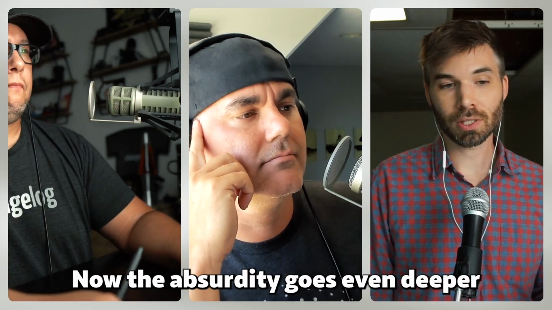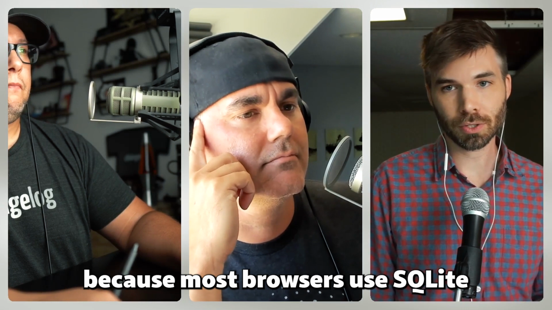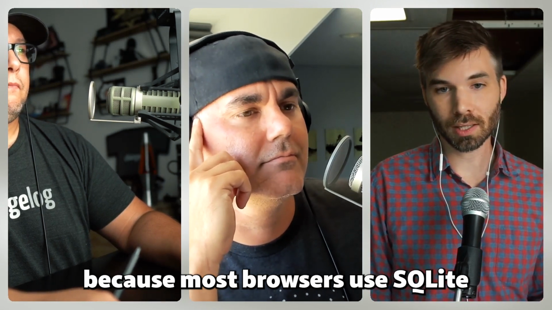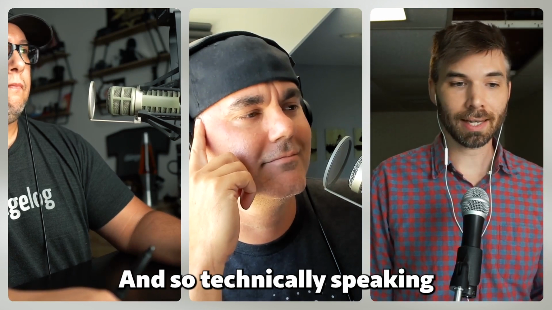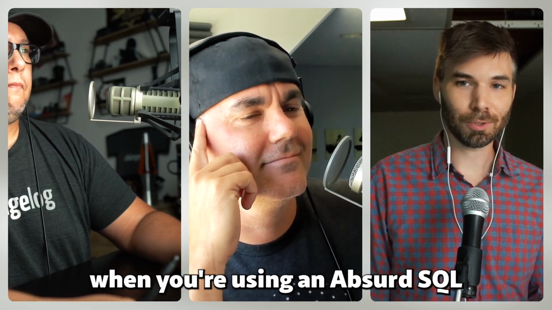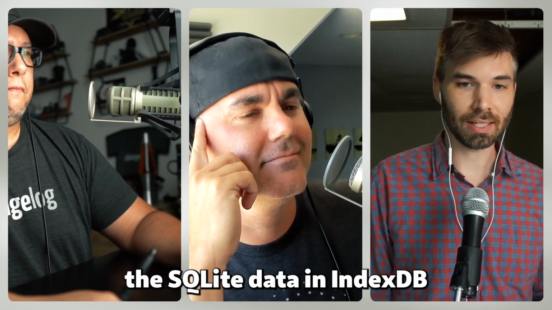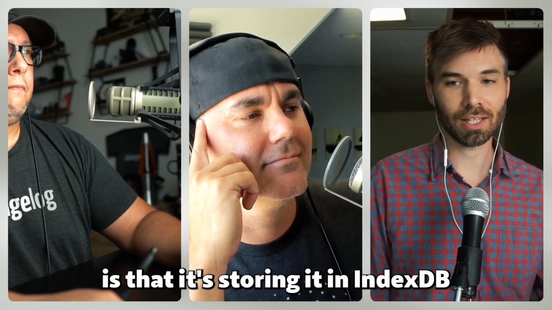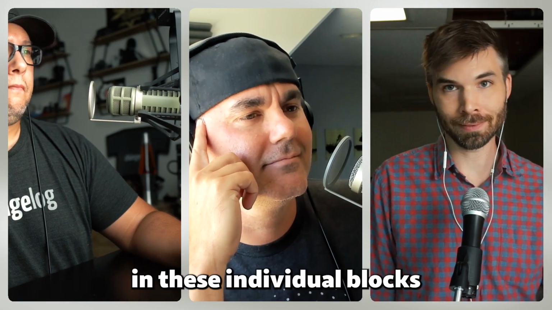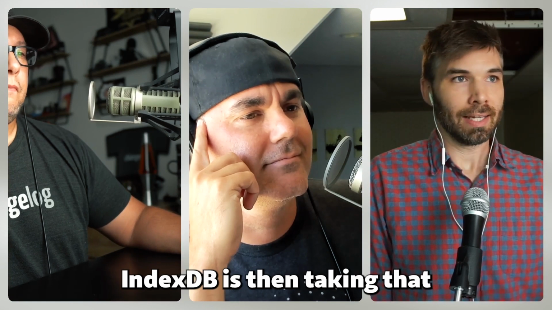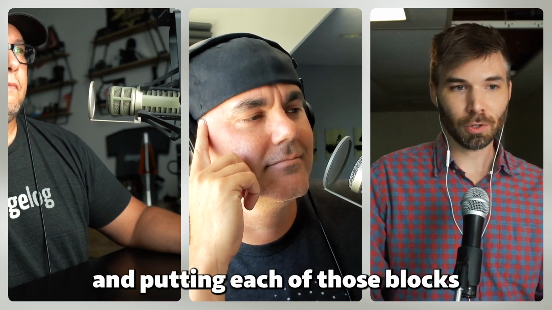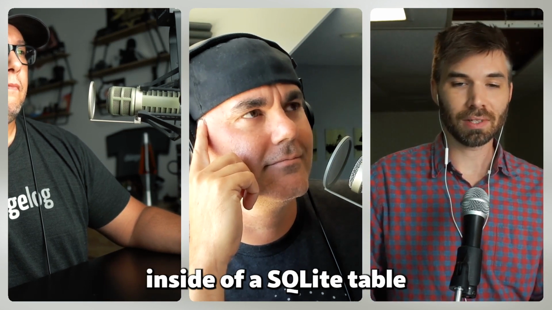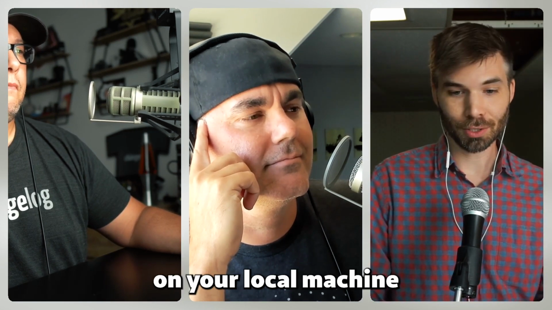Now the absurdity goes even deeper, because most browsers use SQLite internally to implement IndexedDB. So technically speaking, when you're using Absurd SQL to store the SQLite data in IndexedDB, it's storing it in IndexedDB in these individual blocks. IndexedDB is then taking that and cutting it up differently and putting each of those blocks in different things inside of a SQLite table on your local machine.